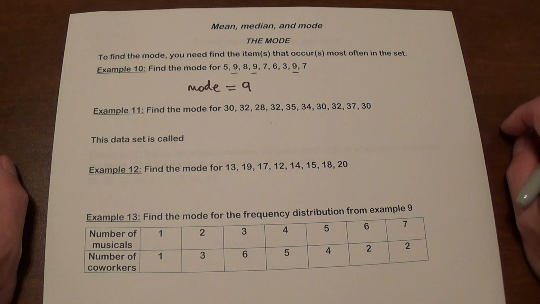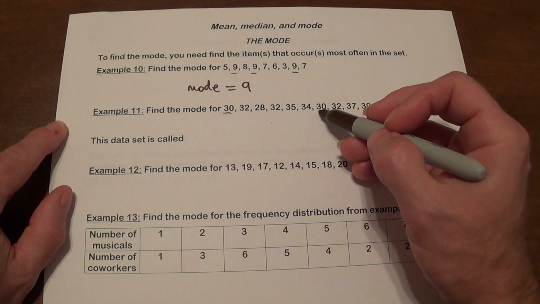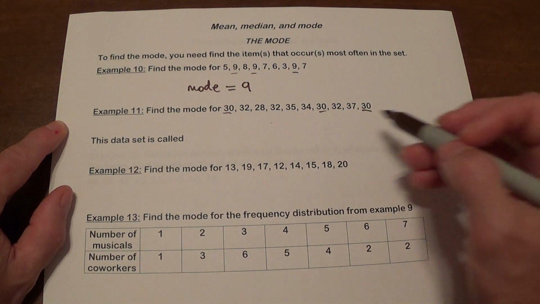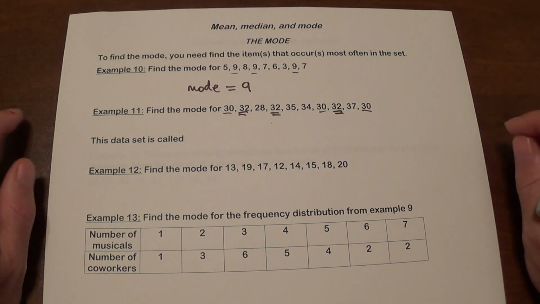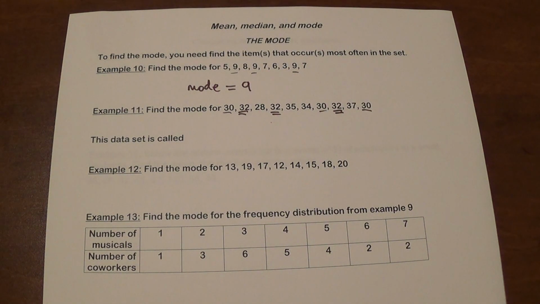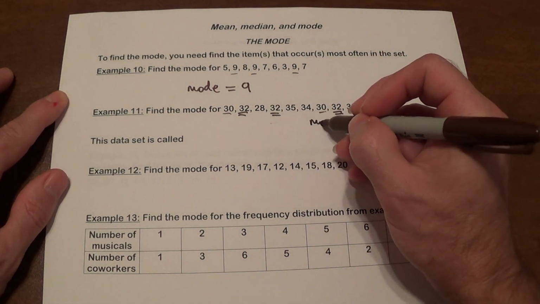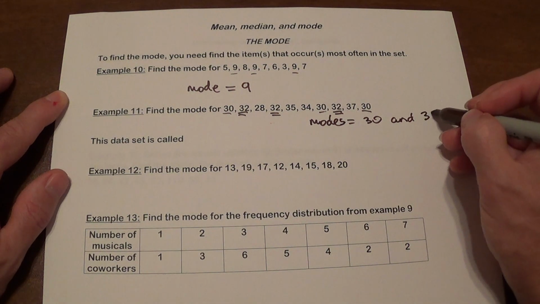Let's do the same thing with example 11. Find the mode for this set. So what do we have here? Let's see, we have 30 here 3 times. We have 32, that is also here 3 times. And everything else we see less than 3 times. So we have 30 3 times and we have 32 3 times, correct? They're the same exact number of times that you see both of those terms. That means that they're both going to be your modes. So you have mode, which is going to be 30 and also 32.